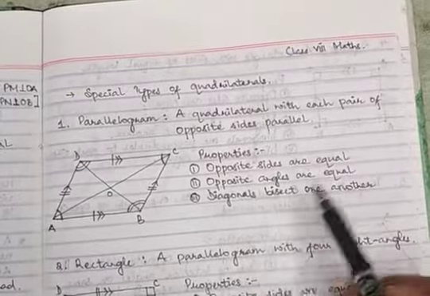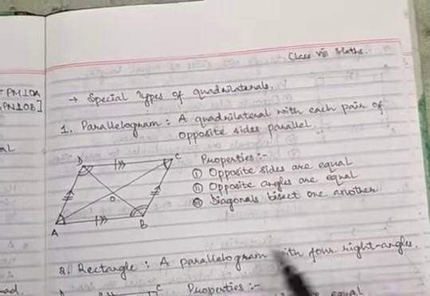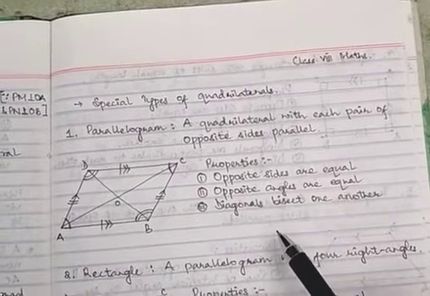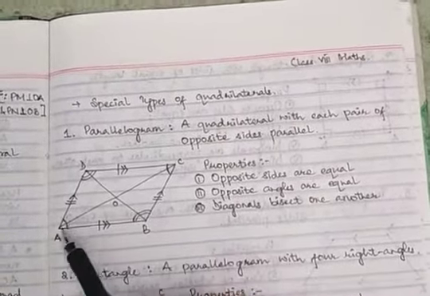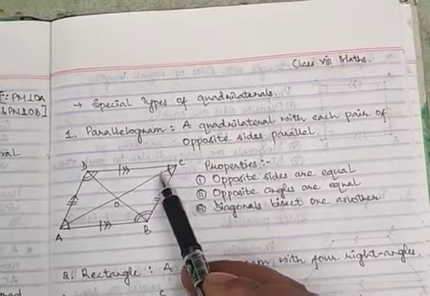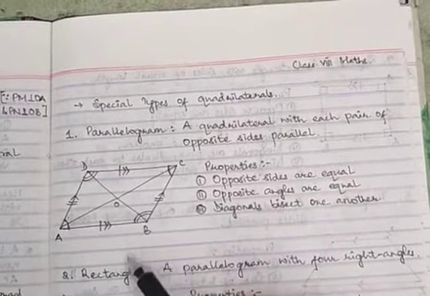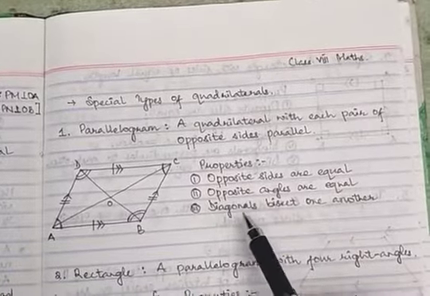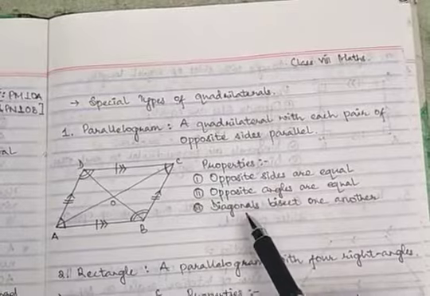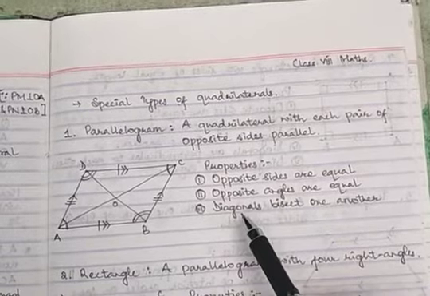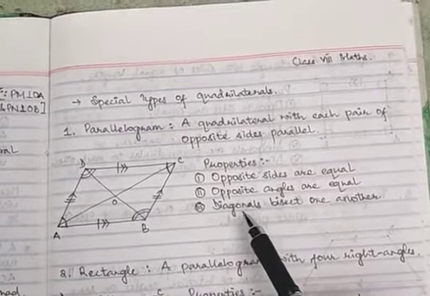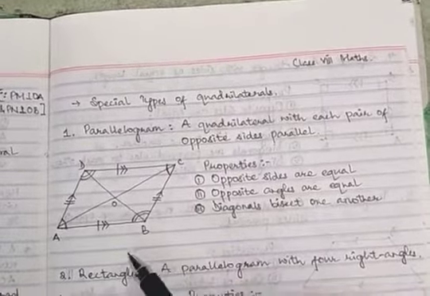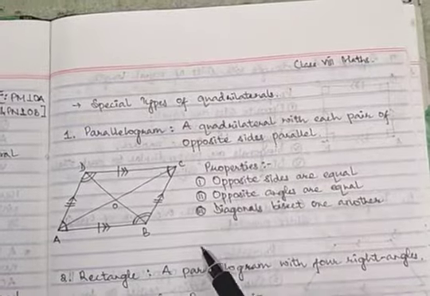That was the property: opposite angles are equal, and the diagonals bisect each other. Now recall the term bisect. What does bisect mean? It means it divides into two equal halves. So that means OA will be equal to OC and OD will be equal to OB. The diagonals bisect each other. I guess you know what the term diagonal means. I have already told you about diagonals in the previous video: the line segment joining two non-consecutive vertices. So this is all that happens in a parallelogram.